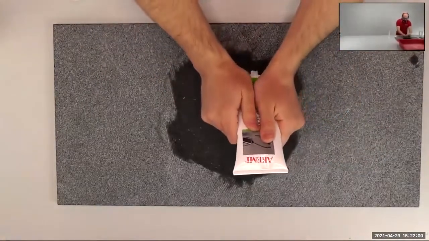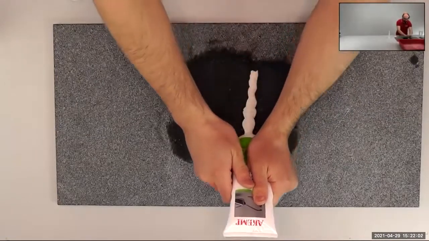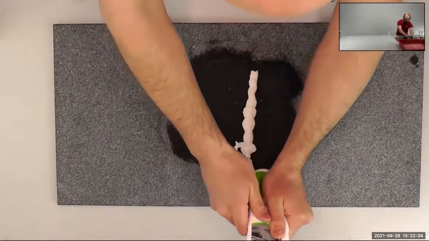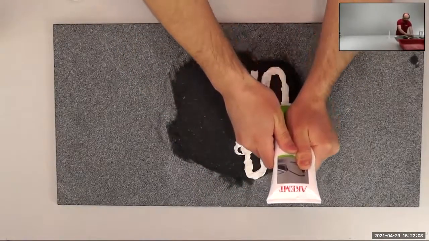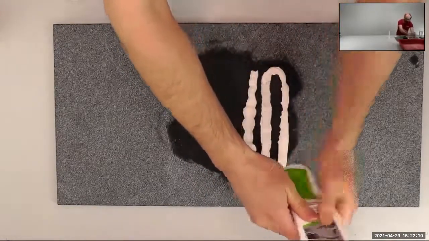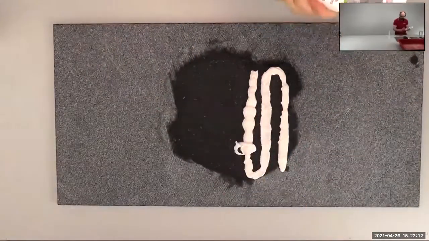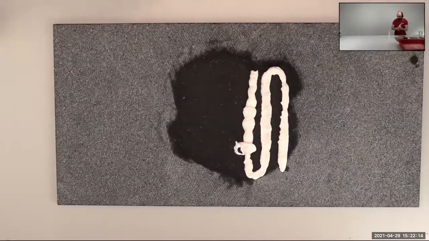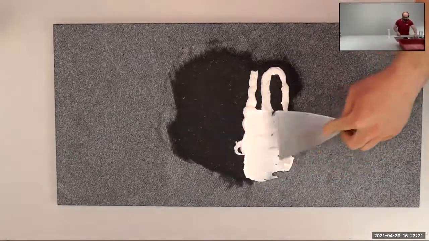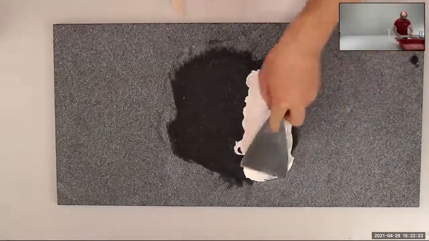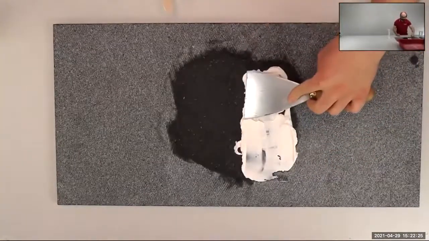Apply generously on the surface which you would like to treat. So you can do it very locally. I hope you can see it in the camera. So I have applied it, and now I will spread it properly with a spatula. And the normal layer of this oil and grease remover paste should be around 1 to 2 millimeters.